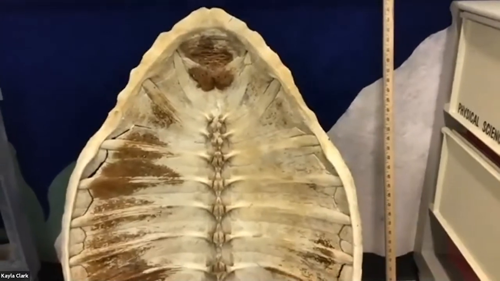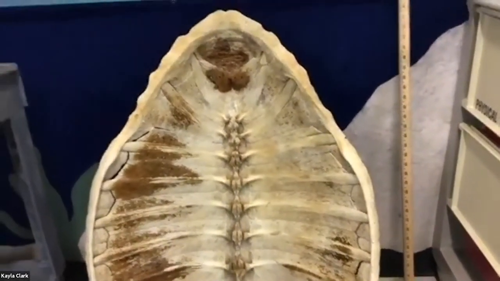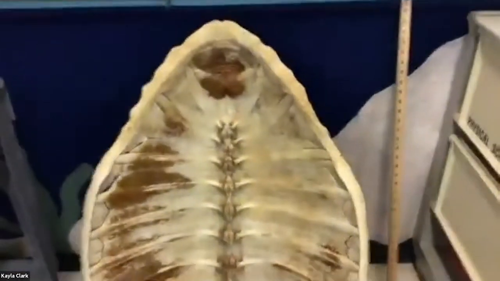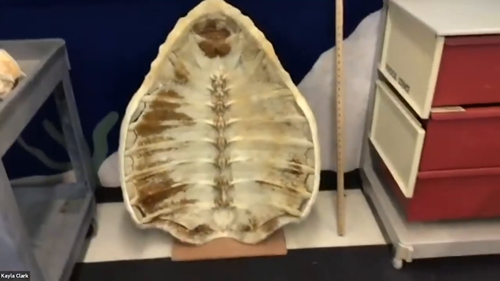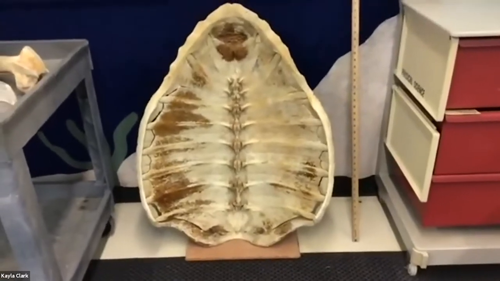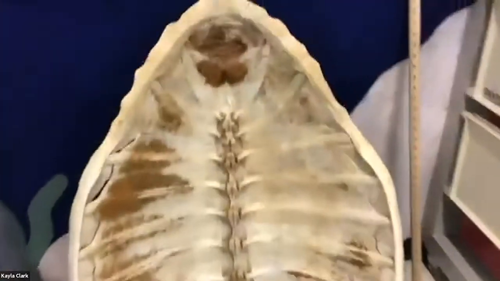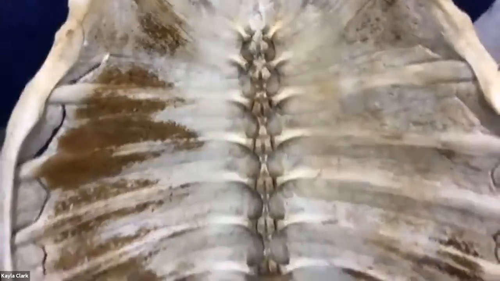She talked about turtles having a backbone. So this is an example of a loggerhead sea turtle shell. You can see next to it is a meter stick. So this shell is almost 3 feet tall, really big shell. And if we zoom in close, you can see there's the backbone right there built into the shell.